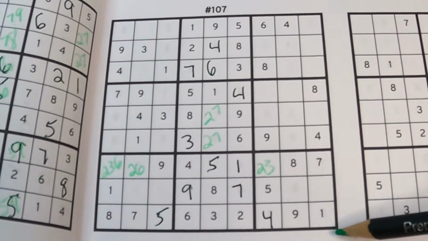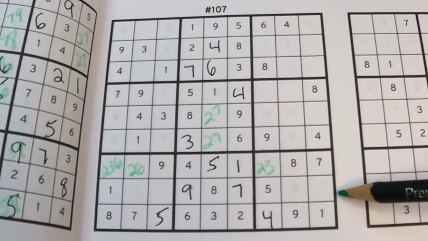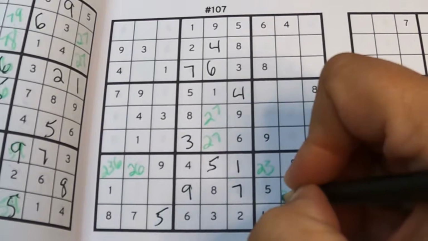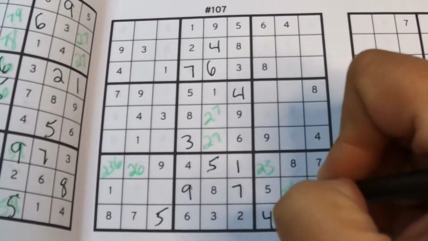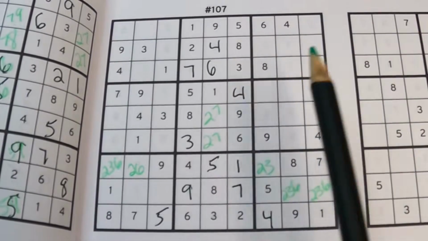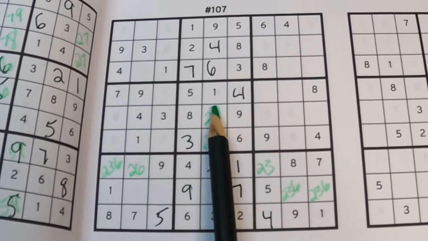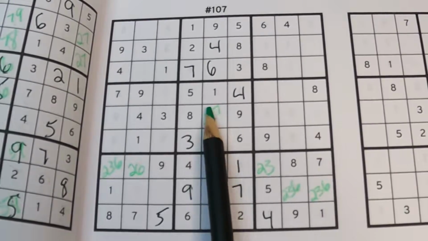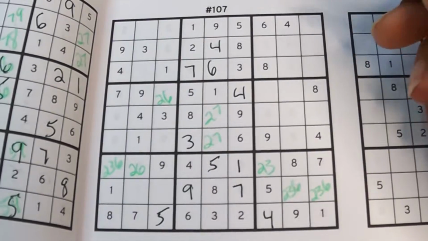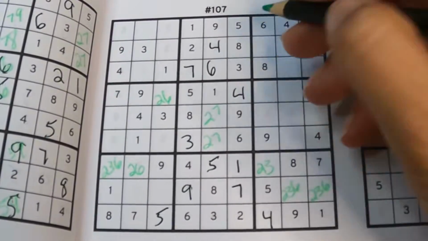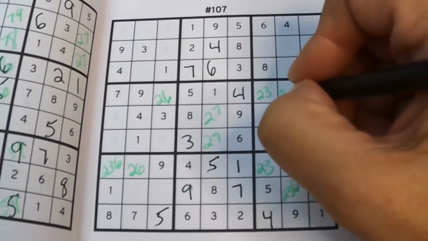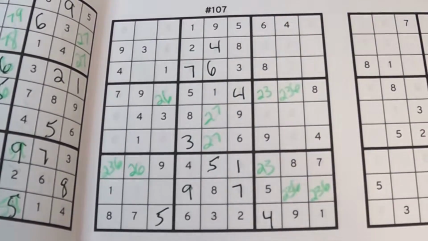For this box, we're missing 2, 3, and 6, and I don't see any help. So 2, 3, 6. For this row, we're missing 2, 3, and 6. We've got a 3 here, so 2, 6. 6 here, so 2, 3. And no help here, 2, 3, 6.